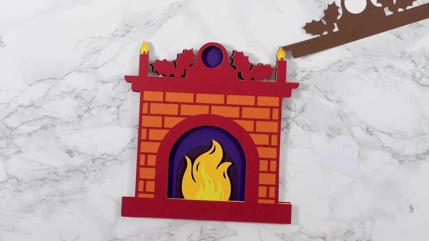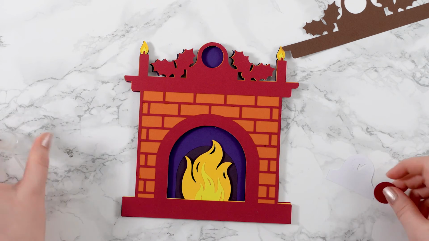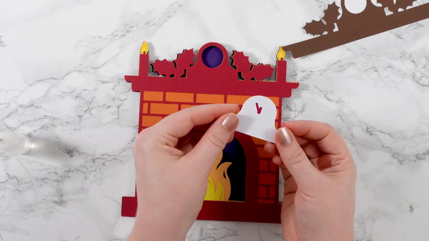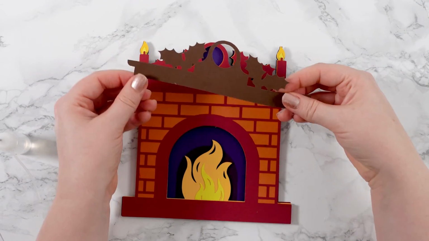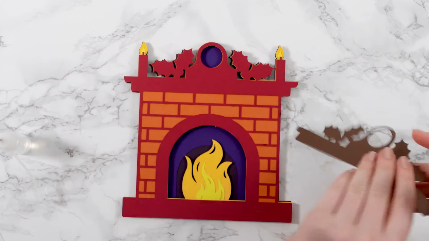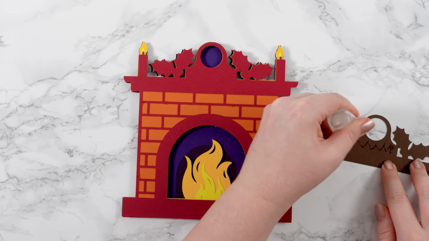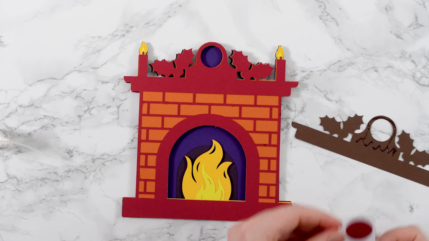Turn the clock upside down and stick that red circle over it so that you cover the hands in the clock. And then take your mantelpiece top. Just go check that's the right way around, which it is. Turn it upside down. And again, we're going to add some glue to the back here and line this up.